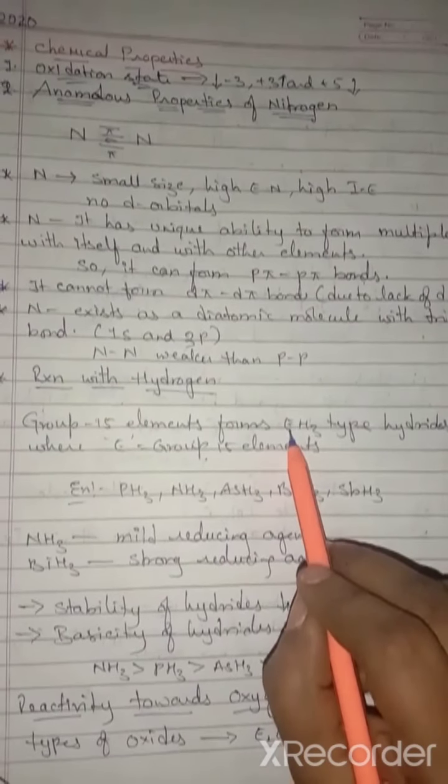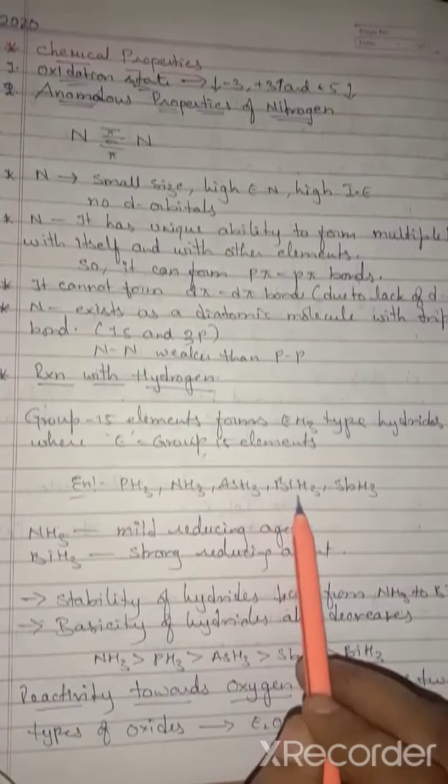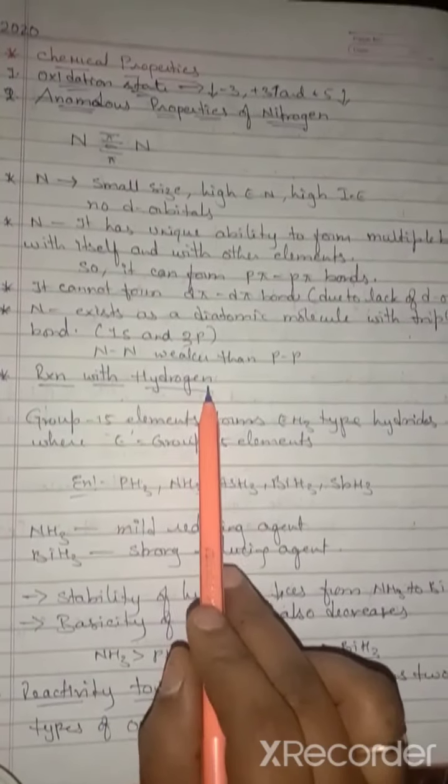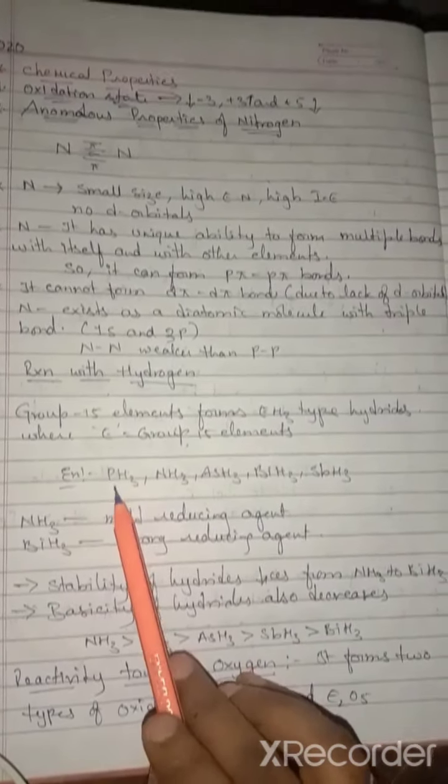They form EH3 type hydrides, where E is the group 15 element and H means hydrogen. Examples are PH3, NH3, AsH3, BiH3, SbH3. Understand what I said? When group 15 elements react with hydrogen, they form EH3 type hydrides, where in the place of E you can write phosphorus, nitrogen, arsenic, bismuth and antimony.